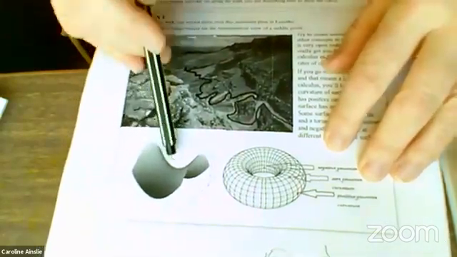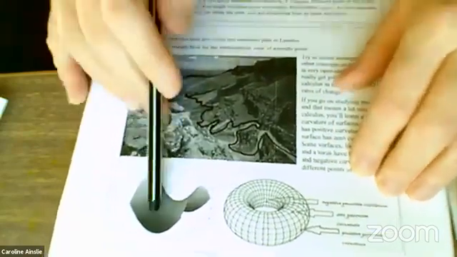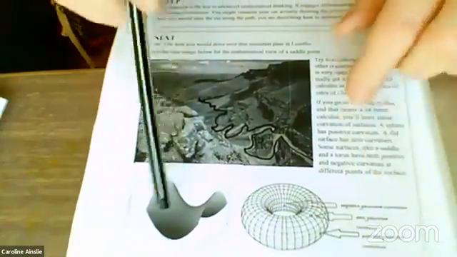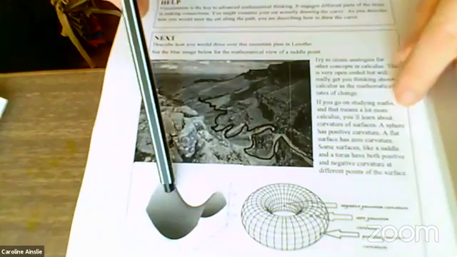This is a shape I make with my bubbles. By the way, I can make this shape with bubbles. In fact, maybe I will make this shape. Thank you for reminding me. I'm going to make this shape with my bubbles, and you can actually see this shape now with bubbles.